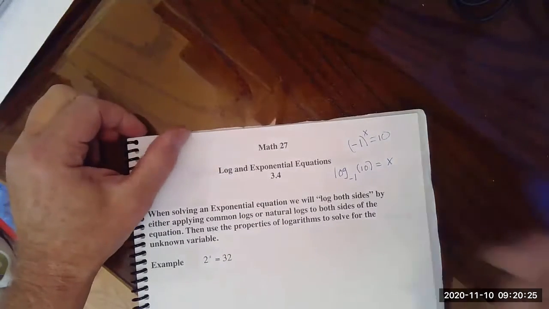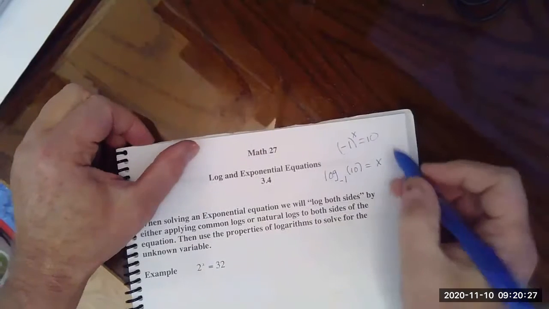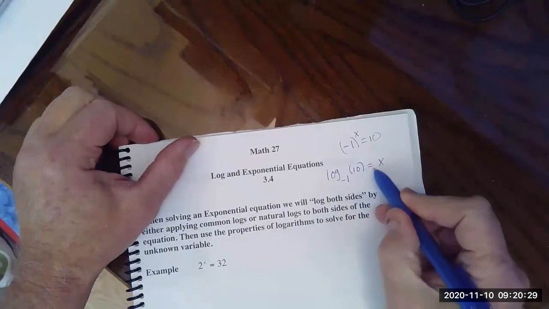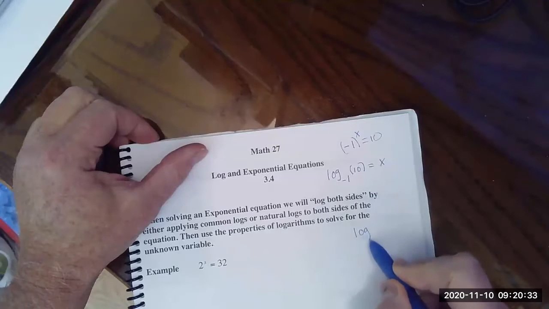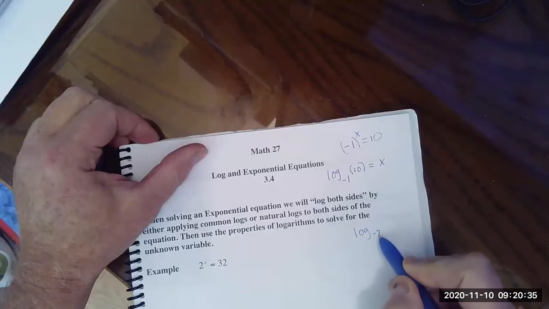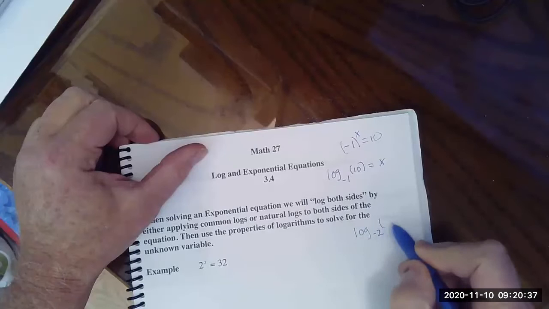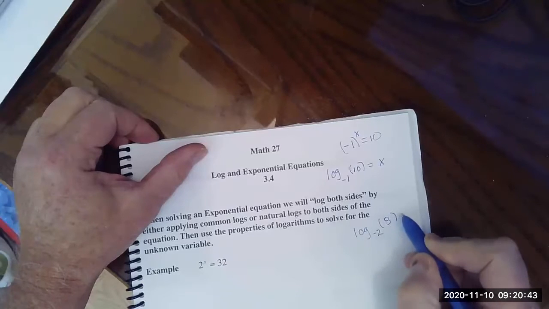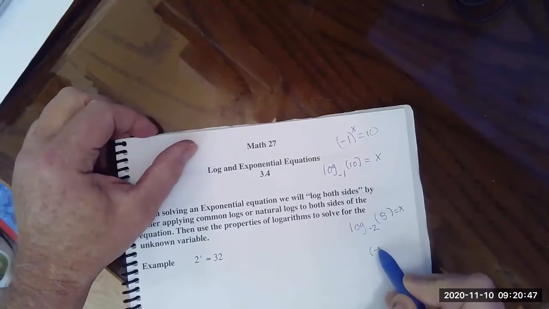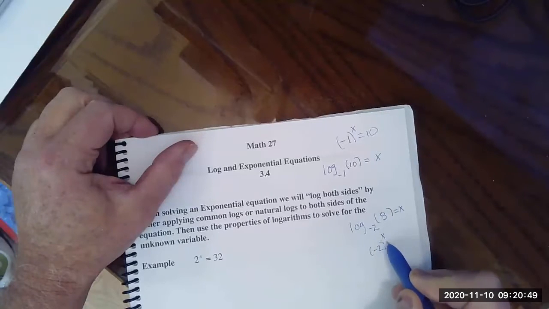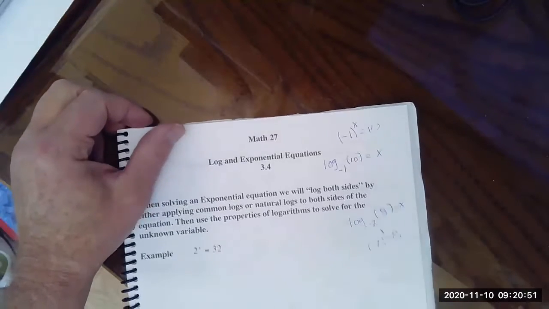All right, well, how about something else? Let's see if I can create something that looks possible. Log base -2 of 8 equals x. So -2 raised to some power is equal to 8. Well, that's impossible.